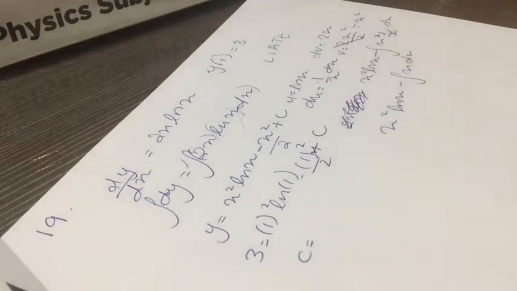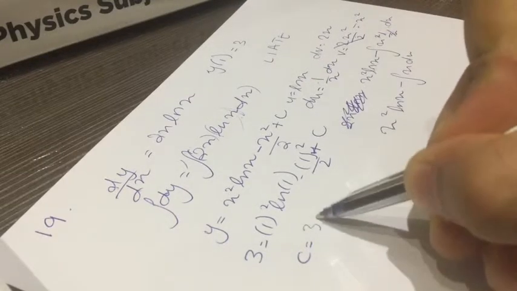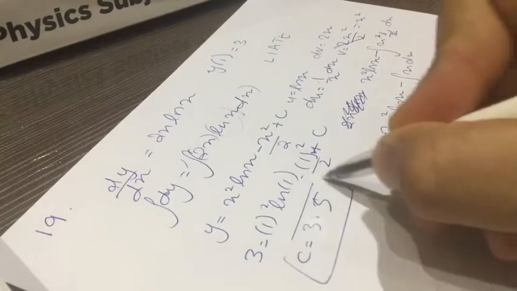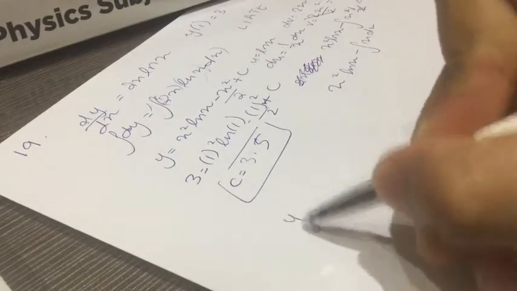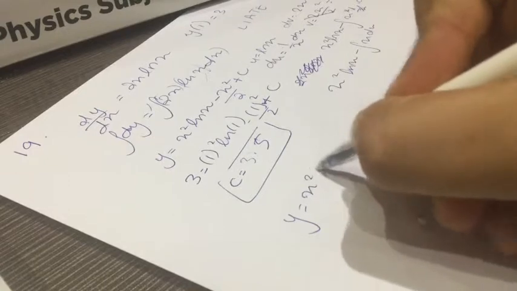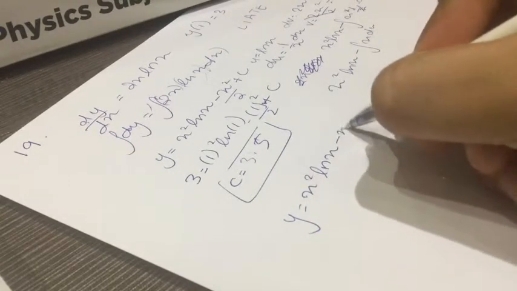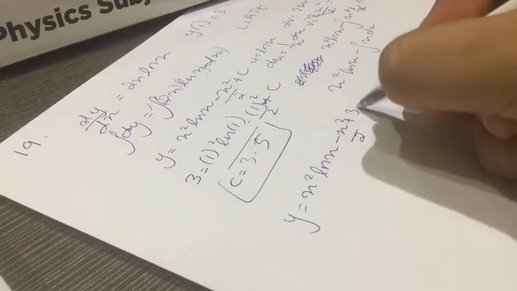So c equals 3.5. So the particular solution here is y equals x squared ln x minus x squared over 2 plus 3.5.